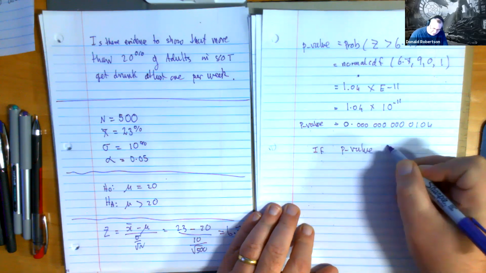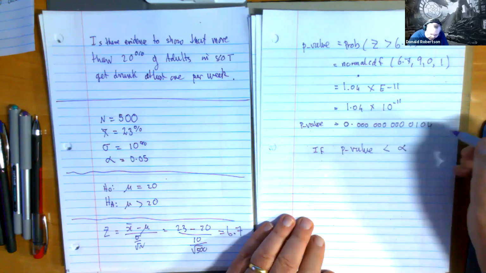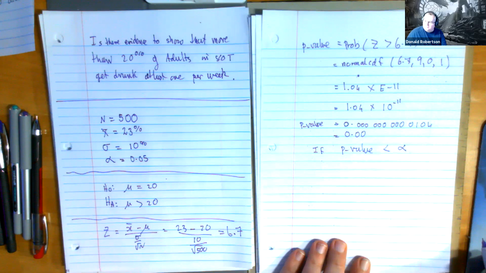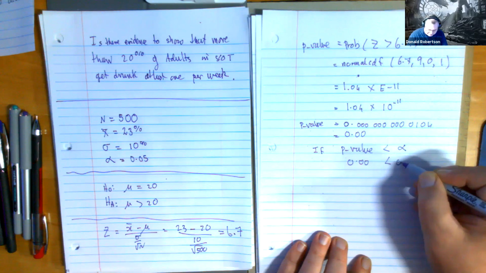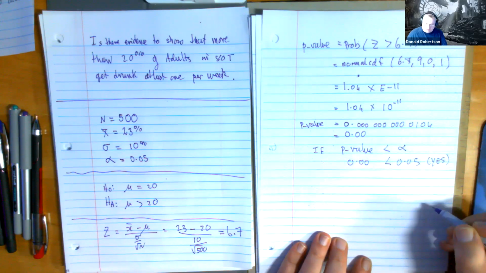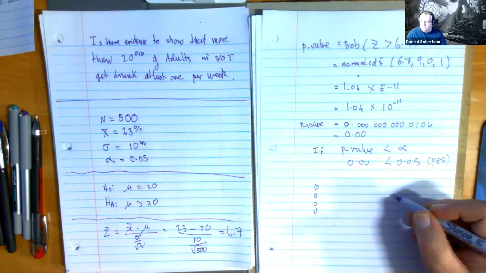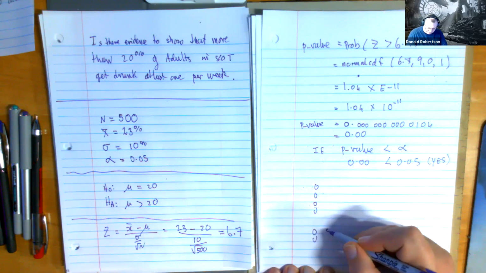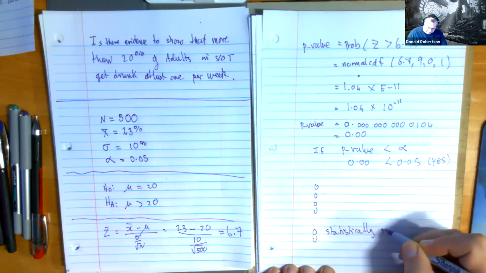Is the p-value less than alpha? Oh, by the way, if you round this number off to 2 decimal places, isn't the answer essentially 0? So is the p-value less than this fella? And the answer is yes. And then don't you choose the dot that says significant, reject H naught? And then don't you choose the dot that says statistically significant?